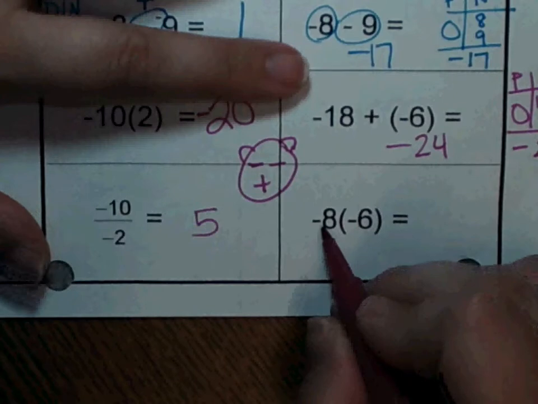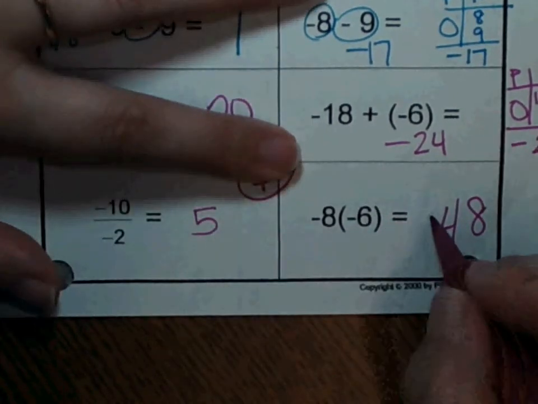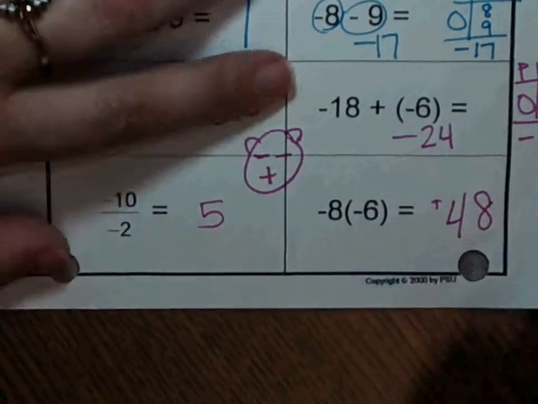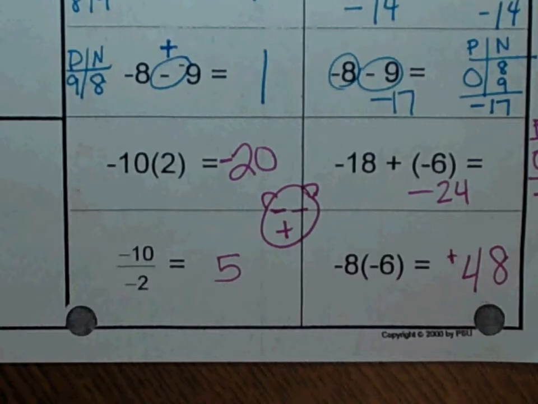Last one, -8 times -6. I know that's 48, and I know 2 negatives make a positive. You don't have to put the plus sign there, but I just wanted to make sure y'all knew it was positive.